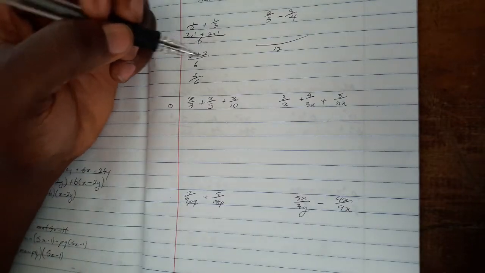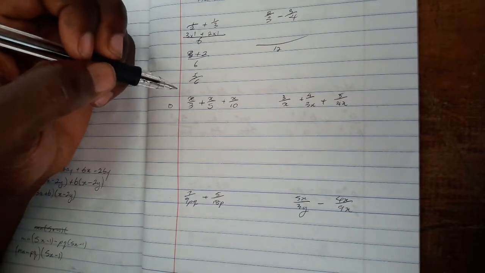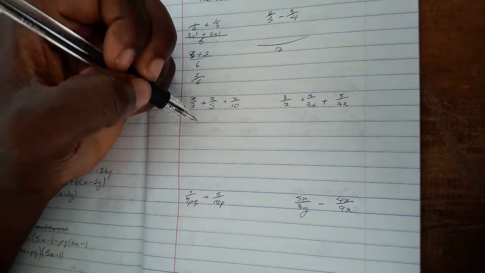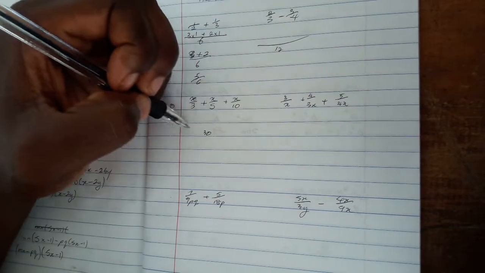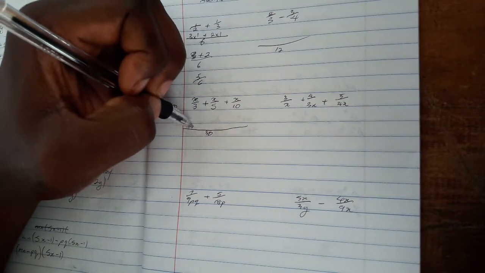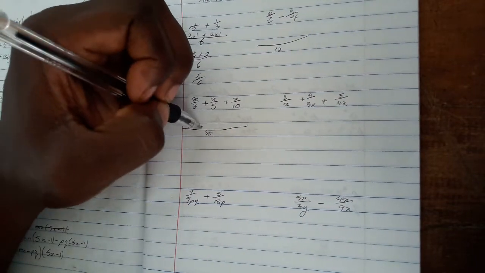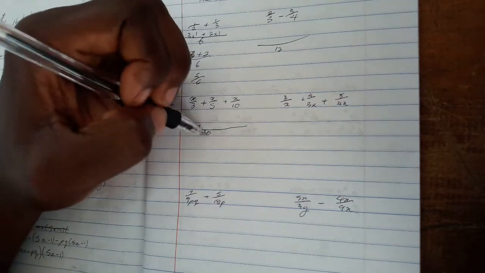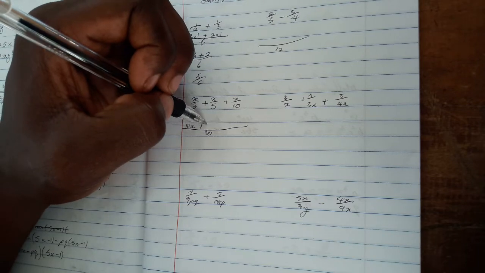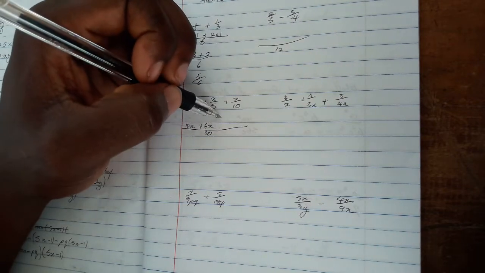So what about this, where you have variables now? The LCM here is what? 30? 30. Same thing applies. 3 divides 30 is 10. 10 times x is 10x. 30 divided by 5 is 6. 6 times x is 6x.